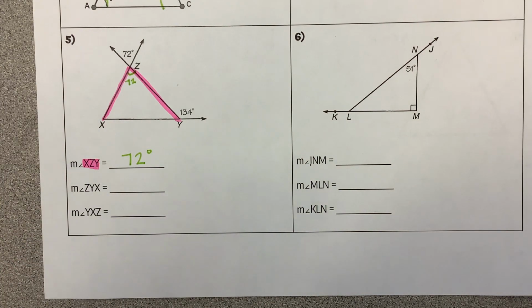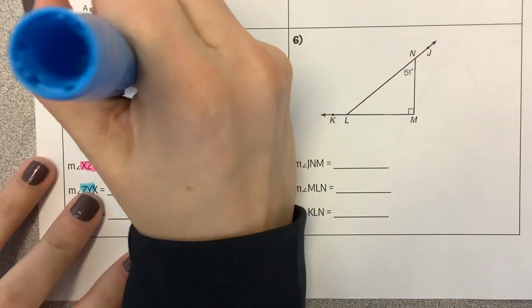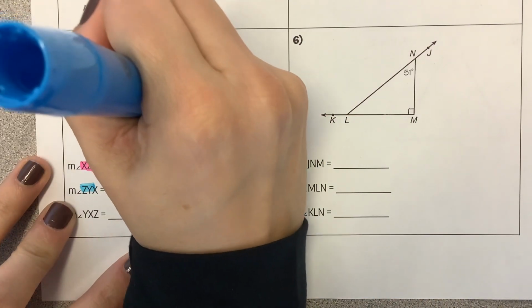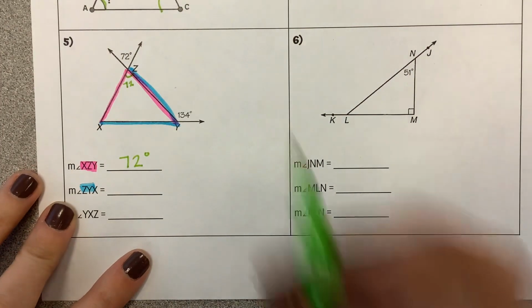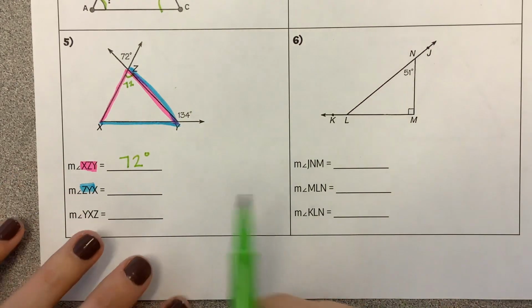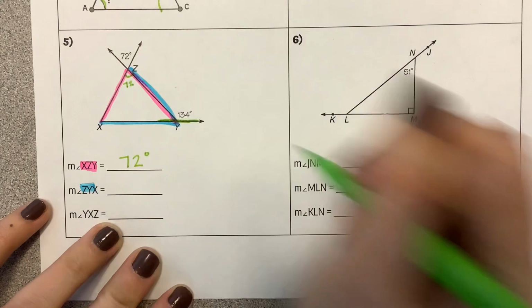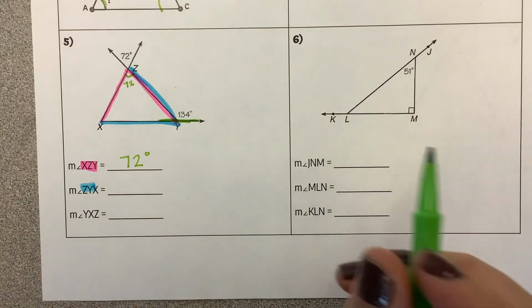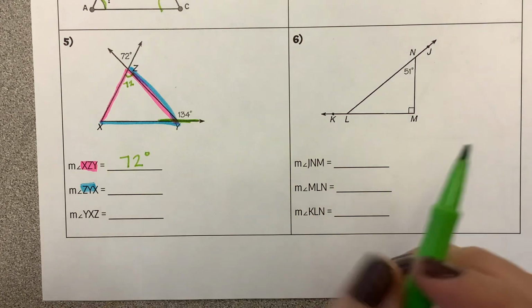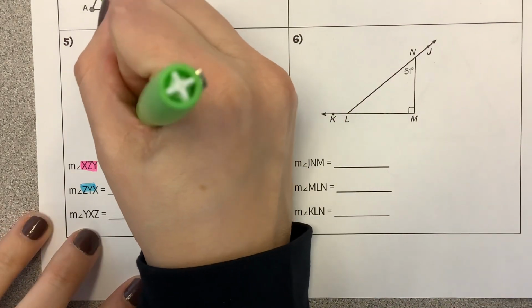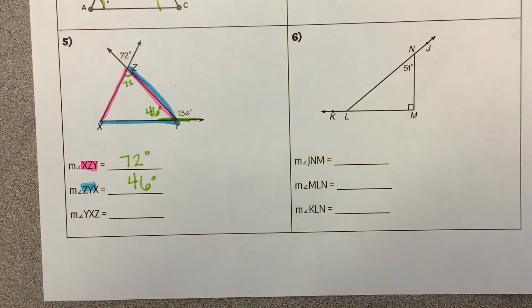For the next one, z, y, x, I'm starting at z, which is here, going to y, and then going over to x. So the angle that we're talking about is right here. What I note is that we have a straight line. Straight lines add up to 180 degrees. So if this is 134, I'm doing 180 minus 134, which is 46 degrees. Okay?